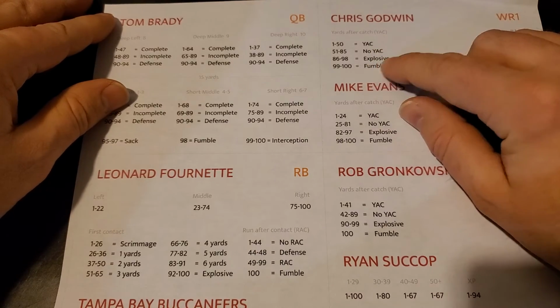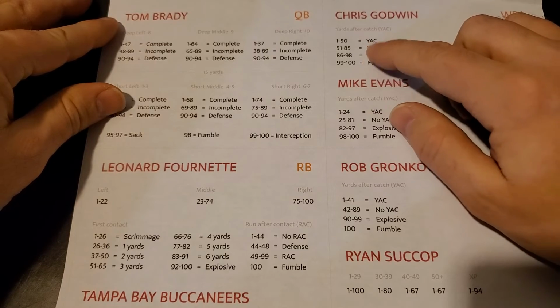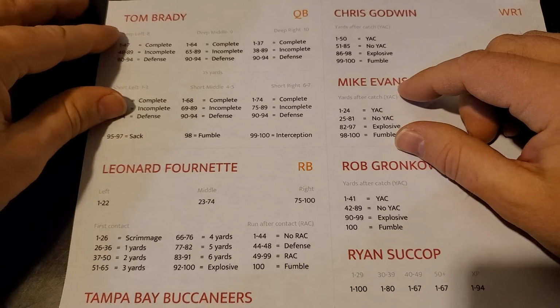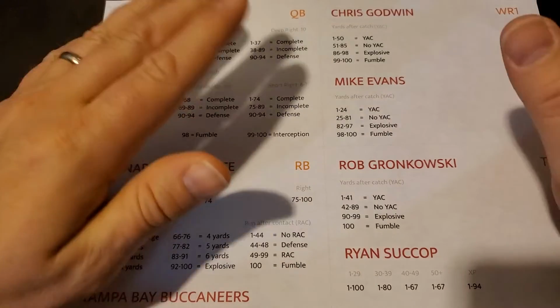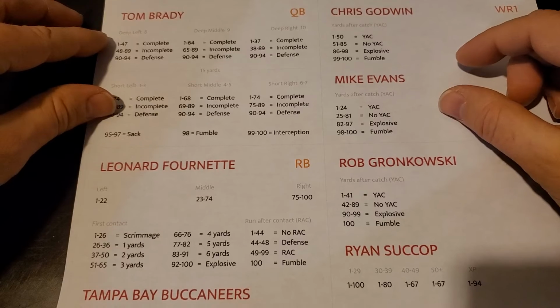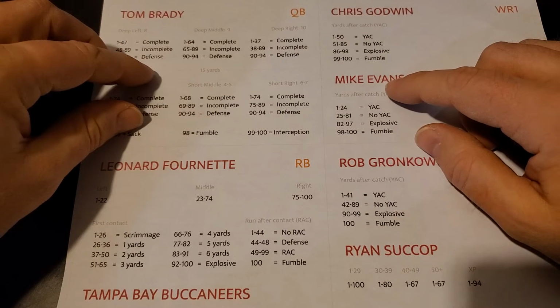Again, you have an opportunity for explosive plays or for fumbles on those plays. So depending on what you roll here with the yards after catch roll, that's going to sort of lead you into how to deal with the result. So those are deep plays, deep pass plays.